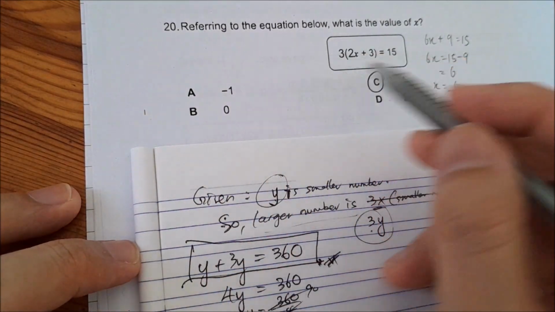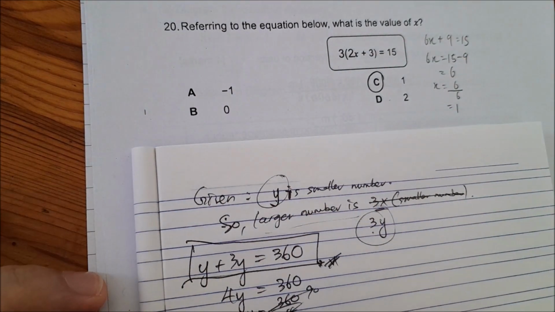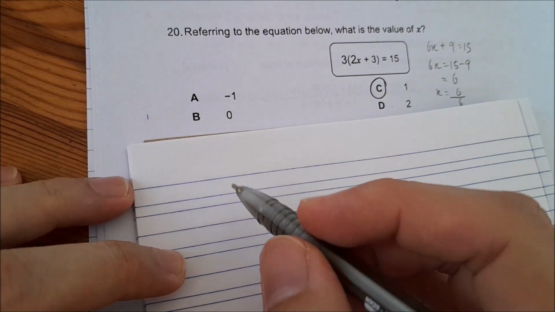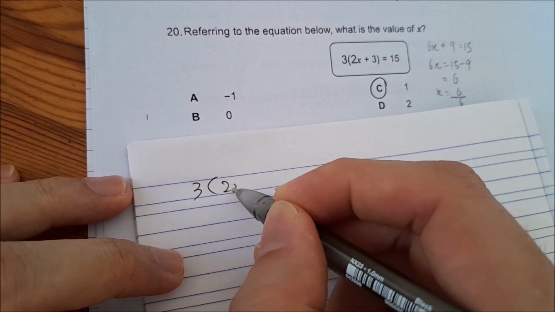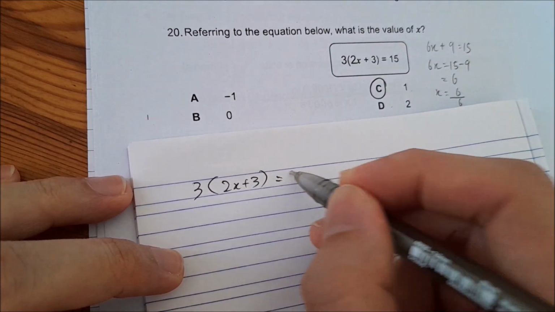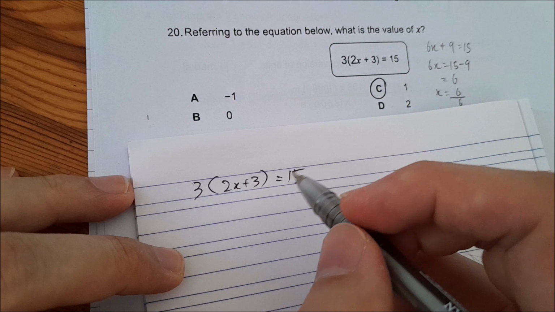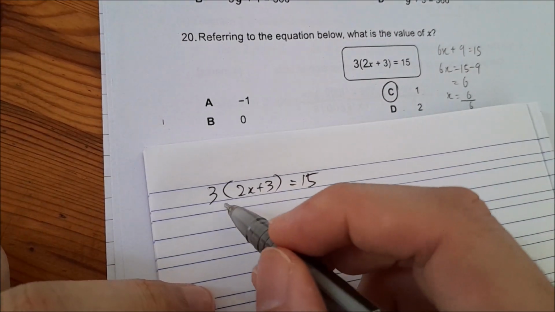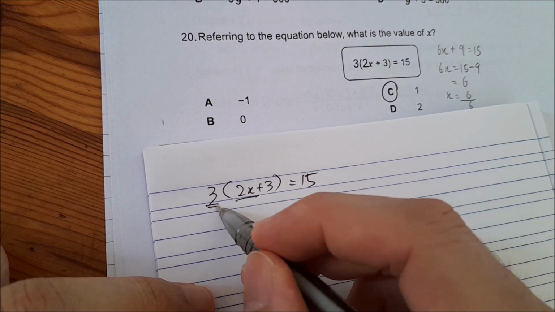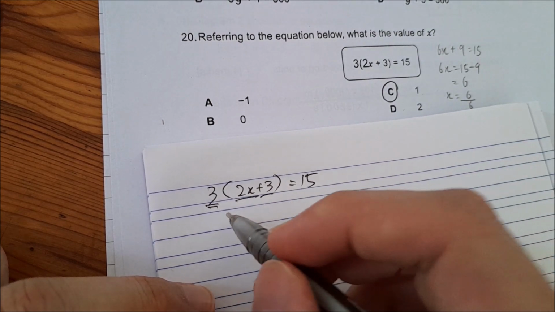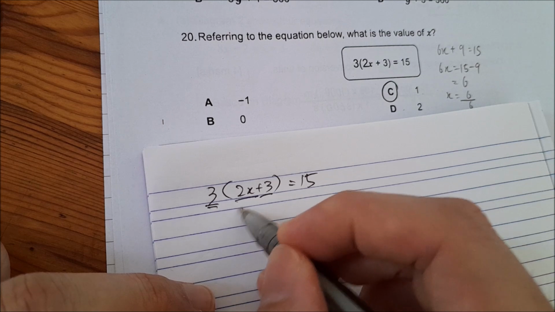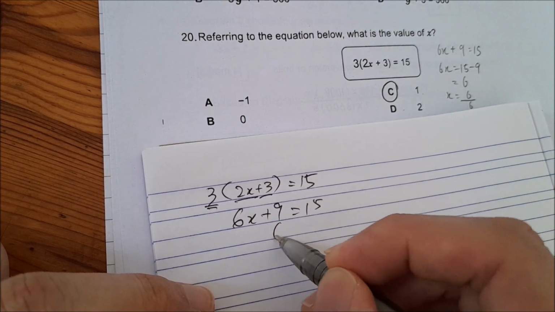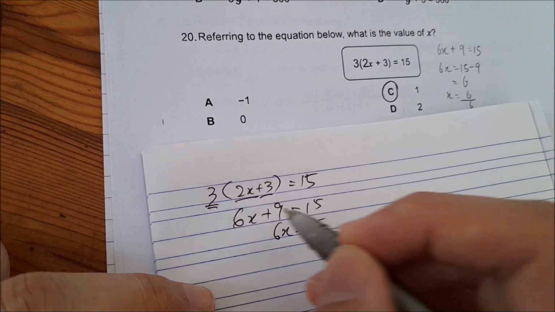Finally, we come to the last question. Referring to the equation below, what is the value of x? All right. So 3 times (2x plus 3) equals 15. Now first thing, we simplify. 3 times 2x and then 3 times plus 3. So all these are positive numbers. 3 times 2 is 6x. 3 times 3 is 9, equals 15.